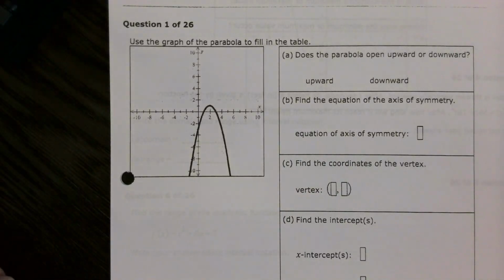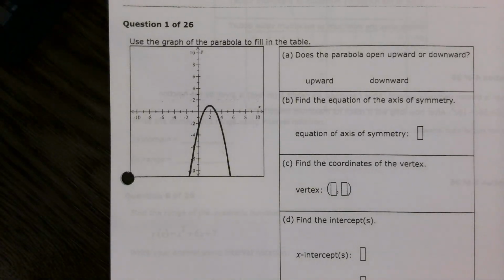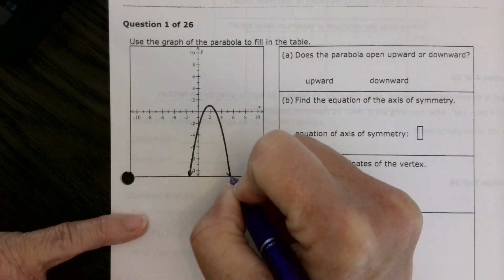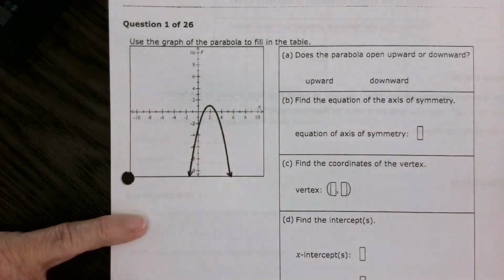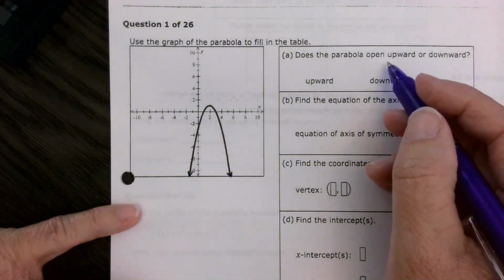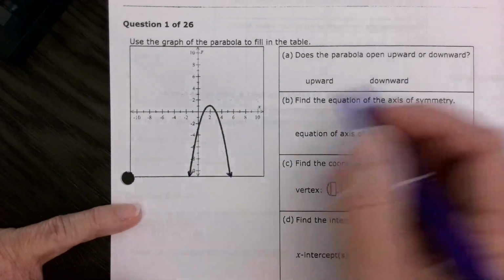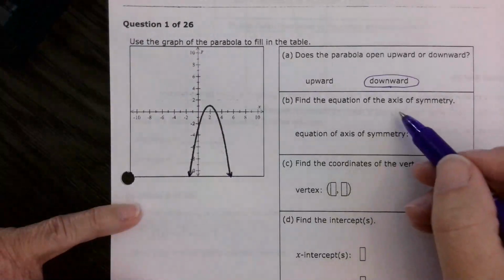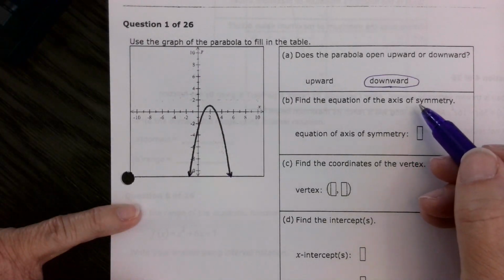Okay, so this is the beginning of the review for test 3. All right, this obviously doesn't have circles or endpoints, so those have arrows. Does a parabola open upward or downward? Obviously, it opens downward. Find the equation of the axis of symmetry.